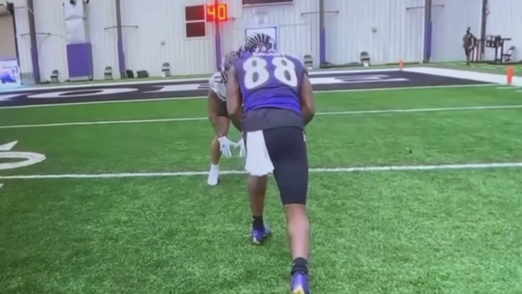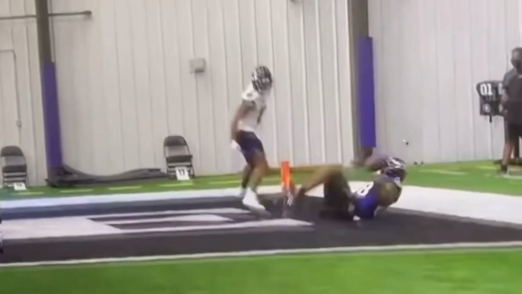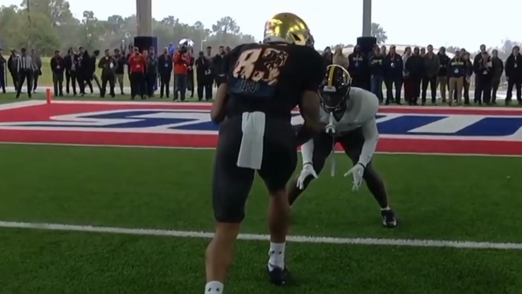Watch this thing again, full speed one more time. So he comes off here, bursts up vertical, make sure we go up strong, rip that thing away, and make sure we secure the catch, okay? So now we're going to be looking at this dig route from Chase Claypool, okay?